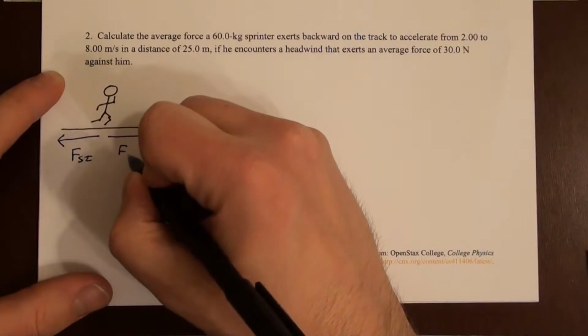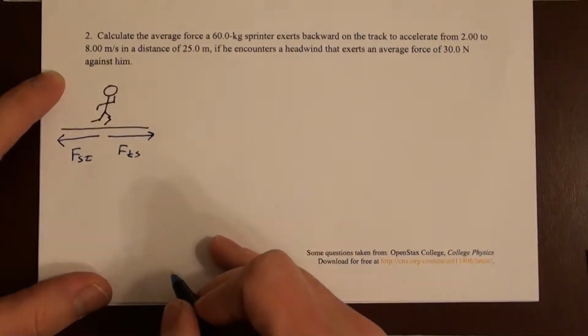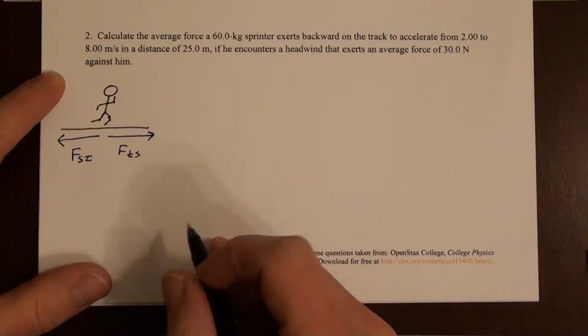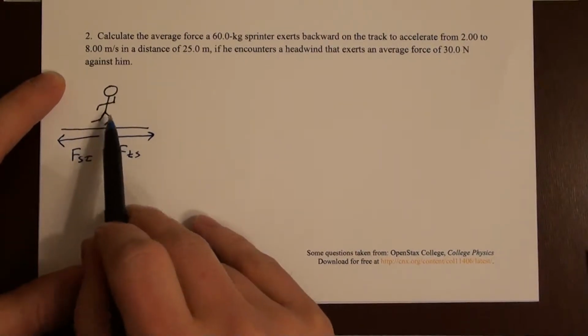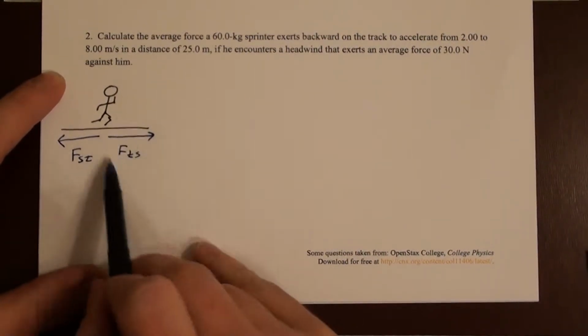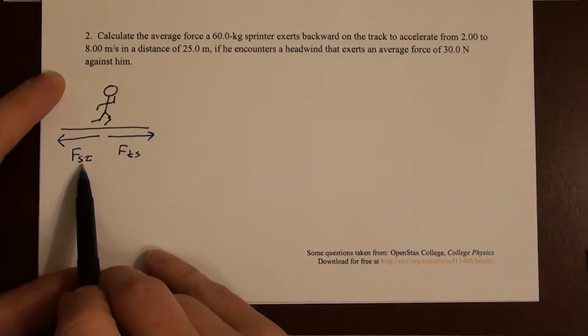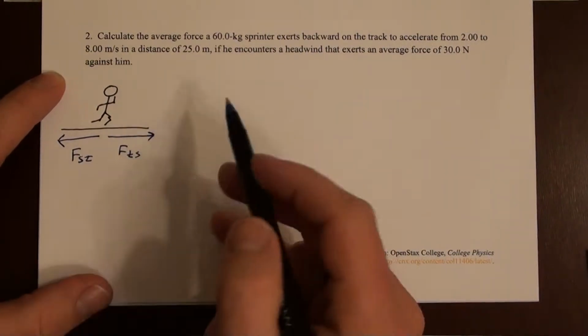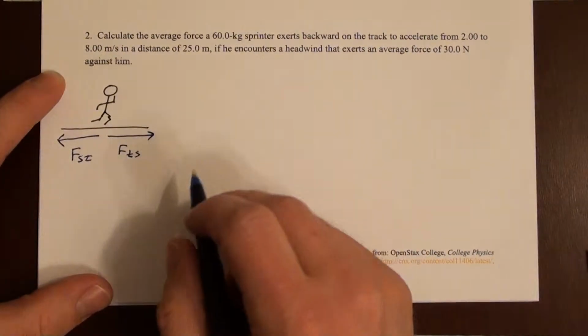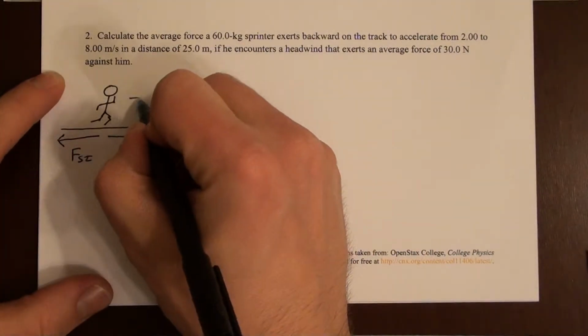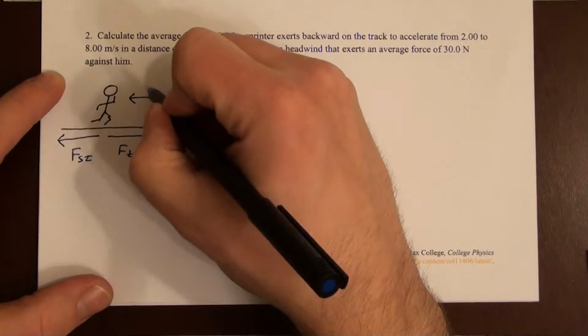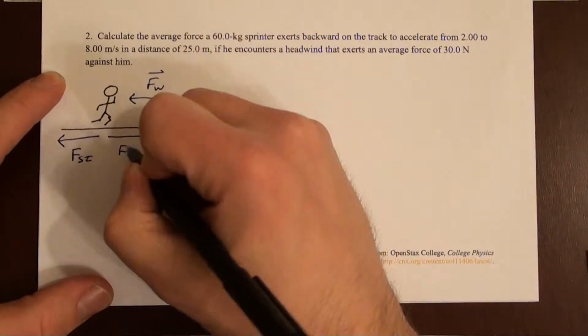There's a force of the track on the sprinter, right? So these are not both forces on the sprinter. This is the force on the sprinter, and the sprinter applies this force on the track. But they're the same magnitude, again, it's Newton's third law. And then there's another force, it's this headwind acting backwards. We'll call it F sub W.